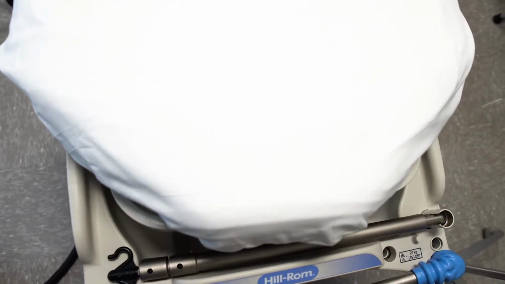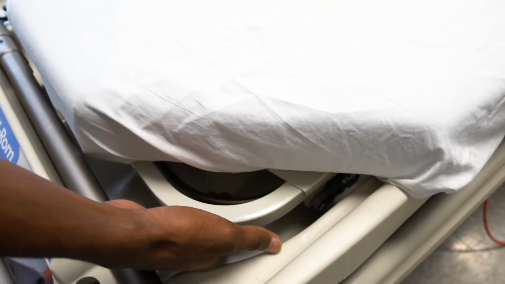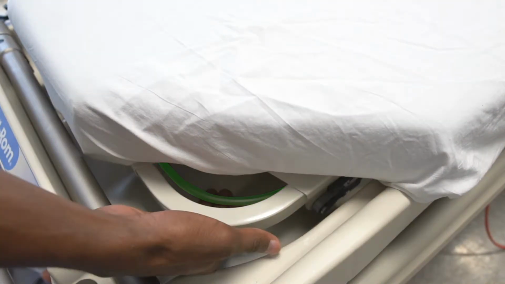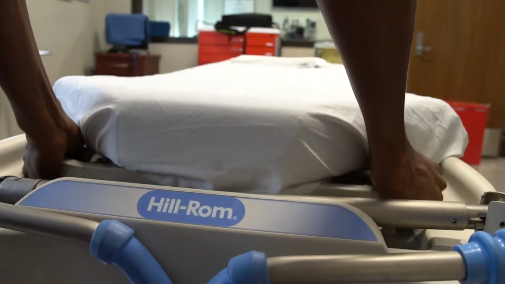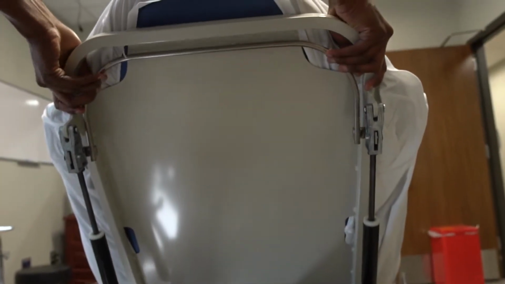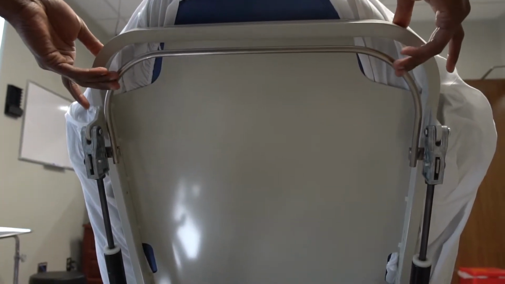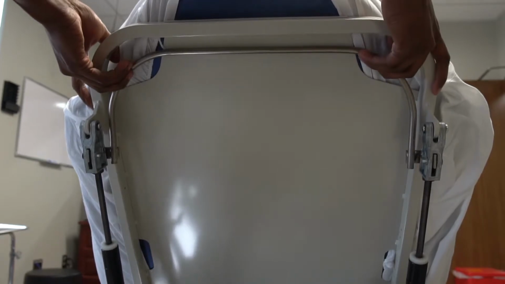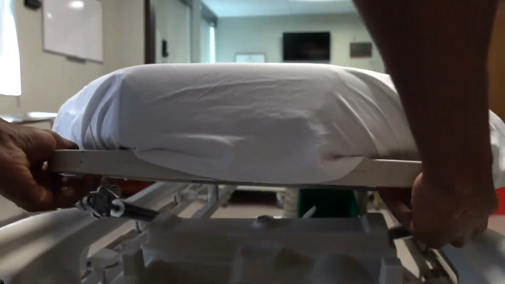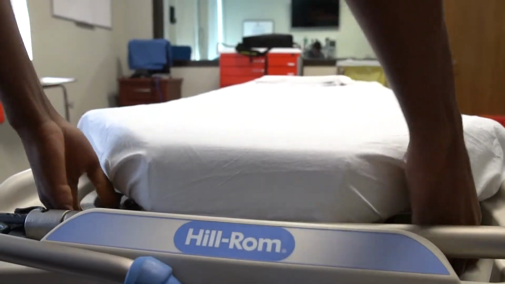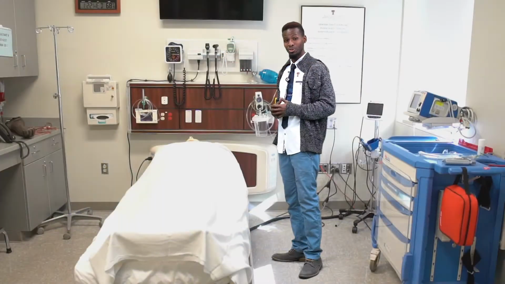This is the head section of the stretcher. To raise, just squeeze the silver bar as you lift. And to lower, just squeeze the silver bar as you push down. And that's how you properly use the trauma stretcher.